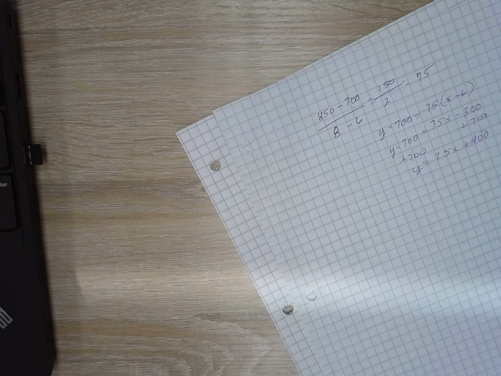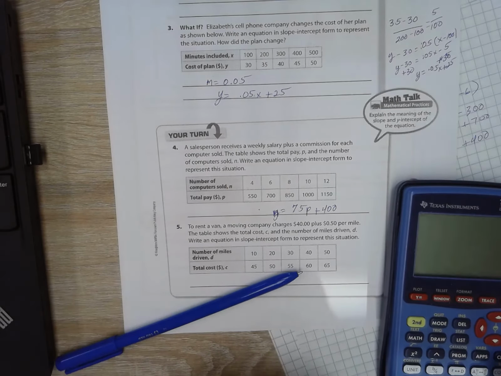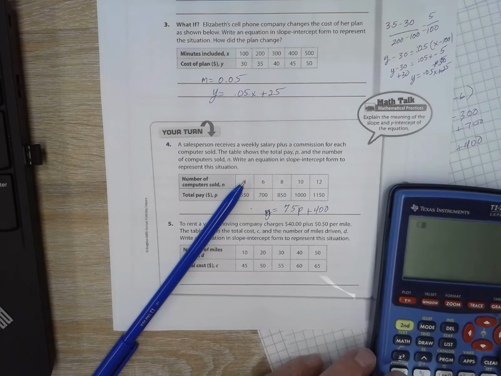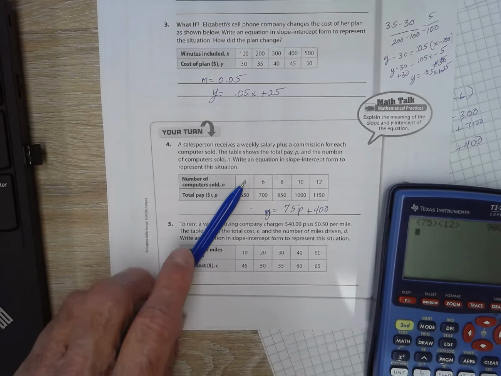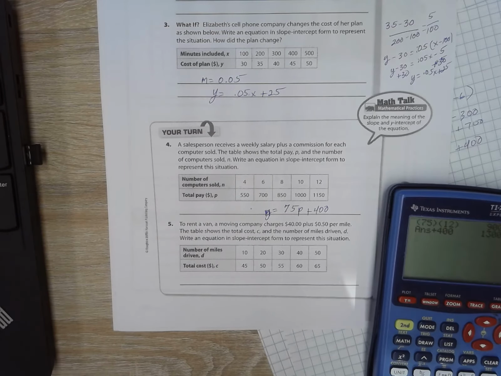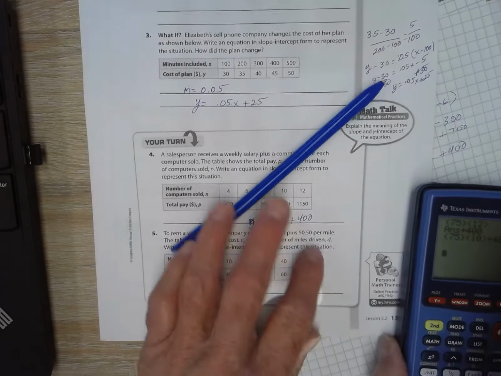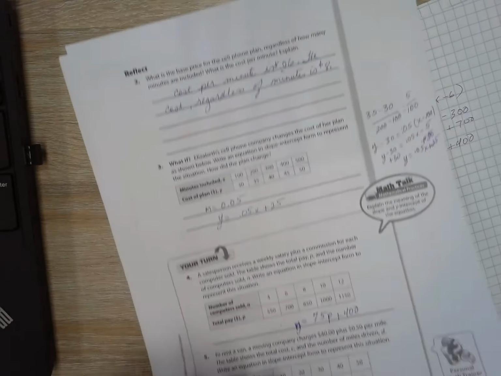So let's see if this works out on our calculator. I'm going to use 75 times 12 equals 900, plus 400 equals 1300. Well, that didn't work. Let's try this. 75 times 10 plus 400. It's 1150. So I got something wrong here. Let's see what I got wrong.